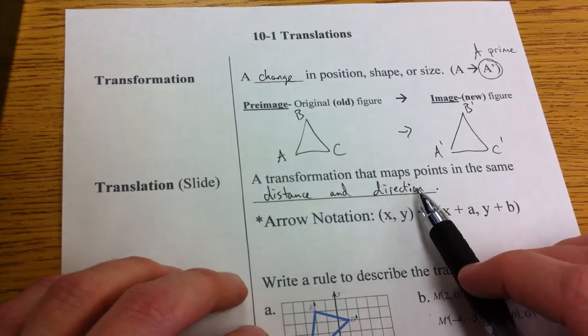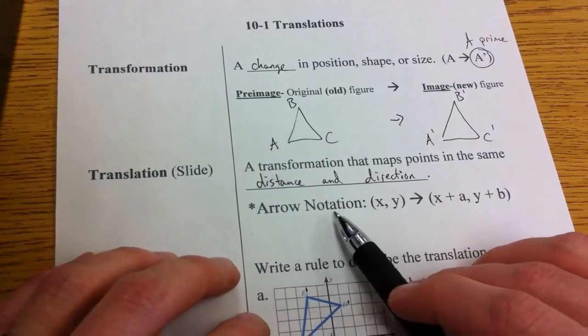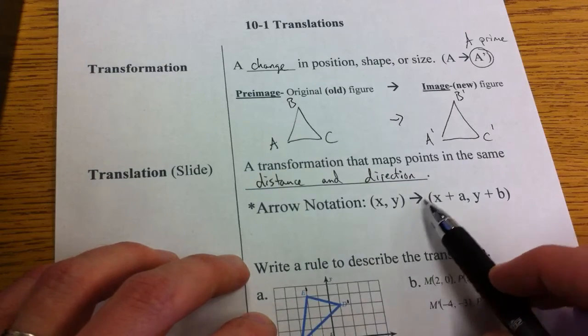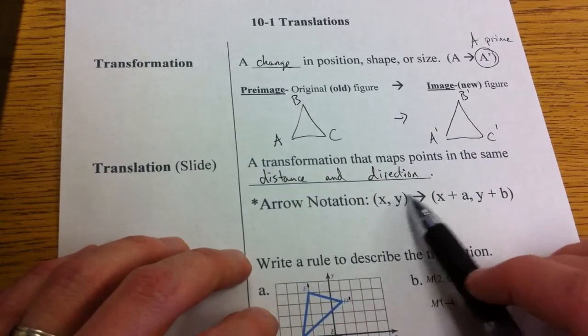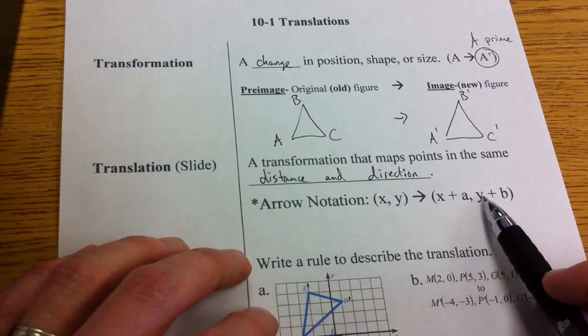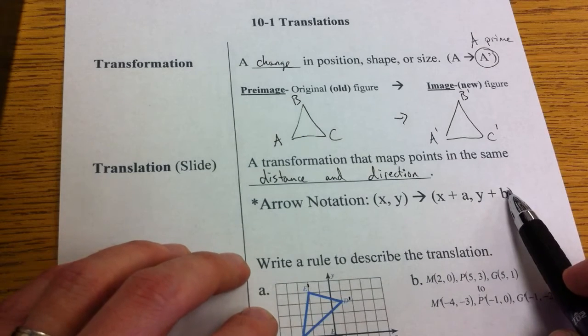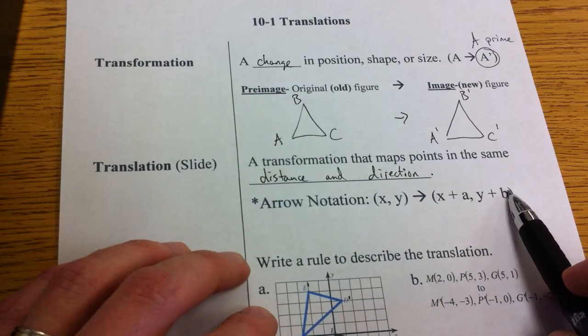We can give a translation using arrow notation. Our arrow notation takes an original point, (x, y), and this arrow is hence we get the name arrow notation. So (x, y) becomes (x + a, y - b). The x and the y are the coordinates, but then the plus a and minus b are the actual transformations that happen to them, the translation, rather.